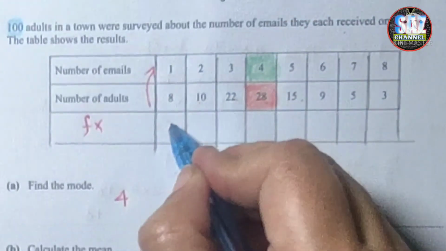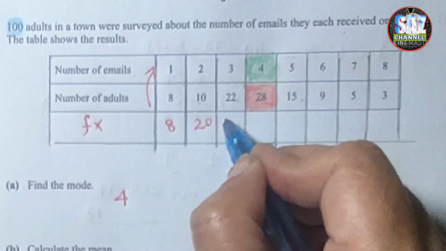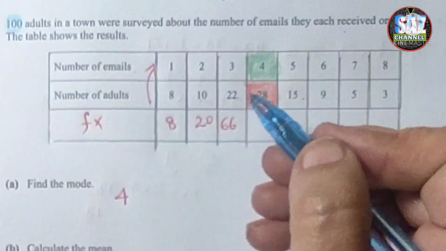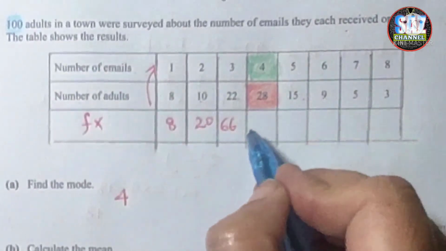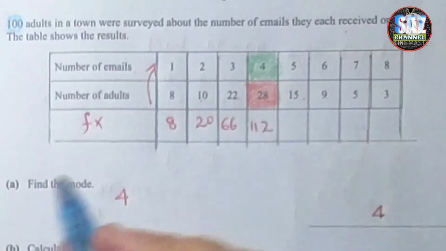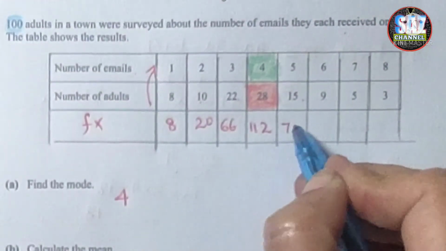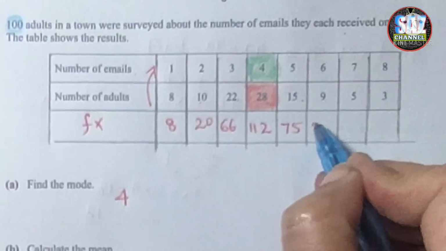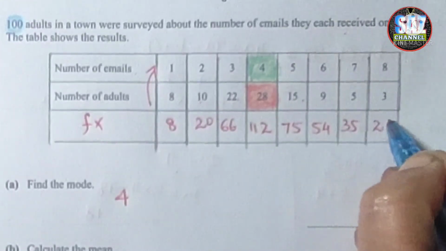8 times 1 is 8, 10 times 2 is 20, 22 times 3 is 66, 28 times 4 is 112, 15 times 5 is 75. Really easy. 9 times 6 is 54, 7 times 5 is 35, 8 times 3 is 24.